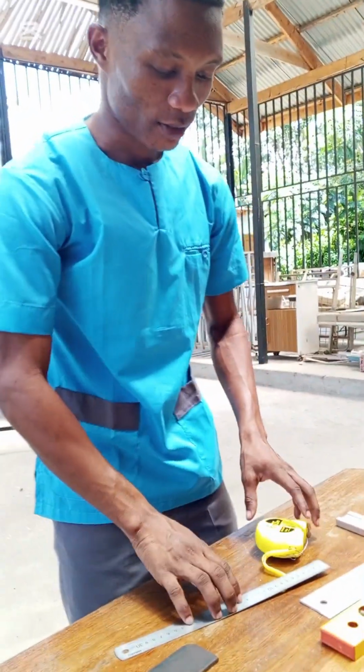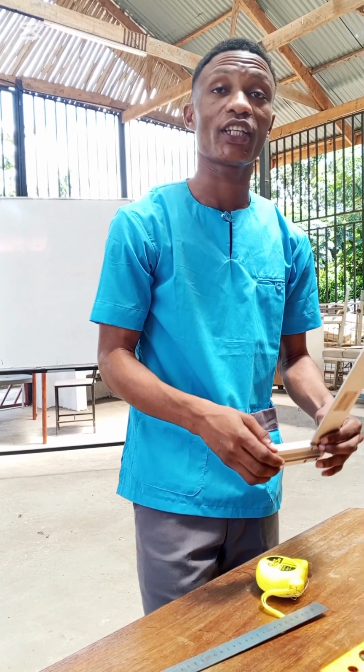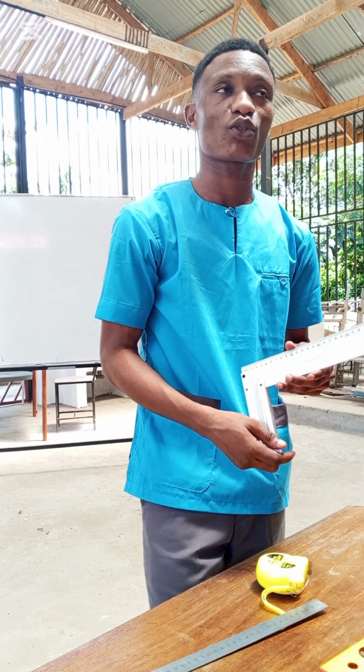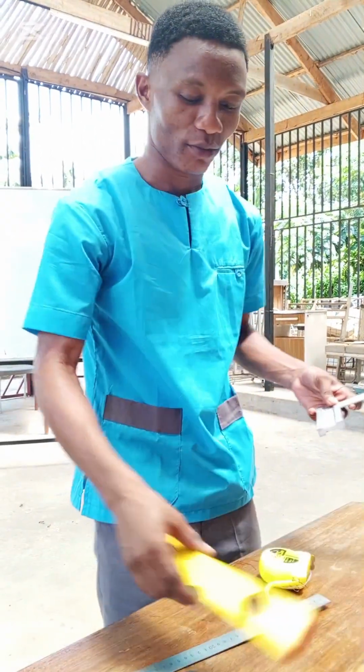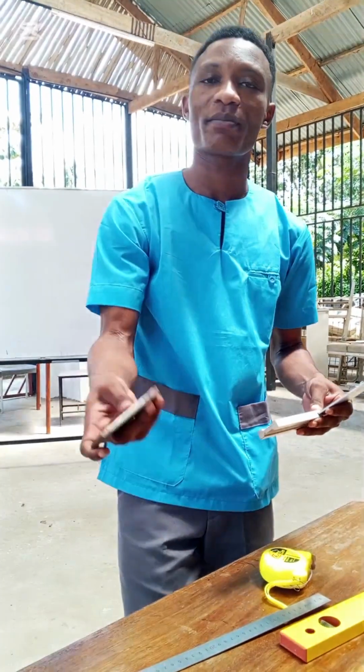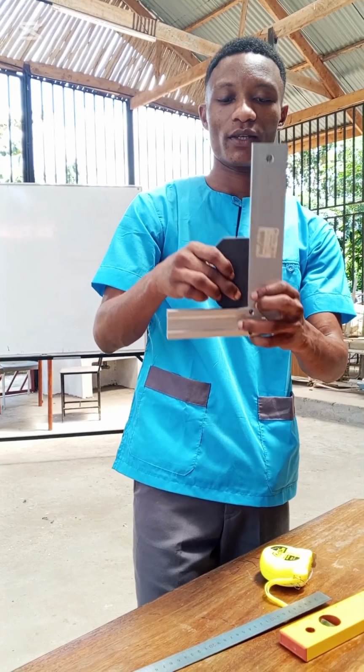Then apart from this steel rule, we have the engineering square, whereby this engineering square is used to measure angles. For example, if you want to know the angle of a workpiece, it's 90 degrees. You use it to measure like this one, this way.